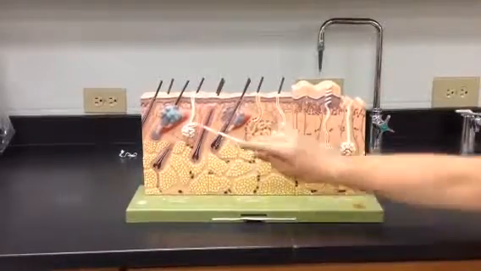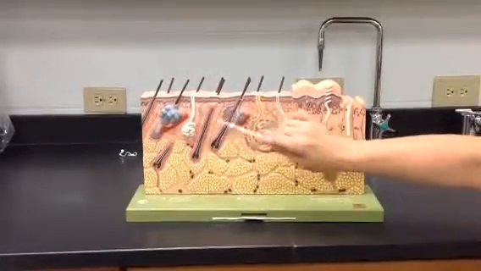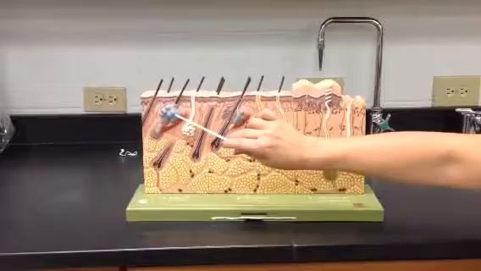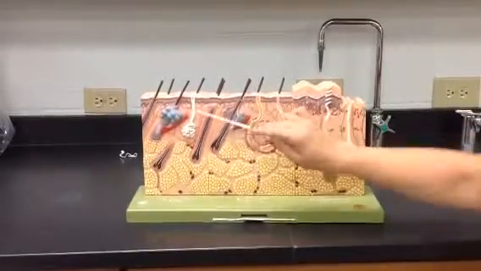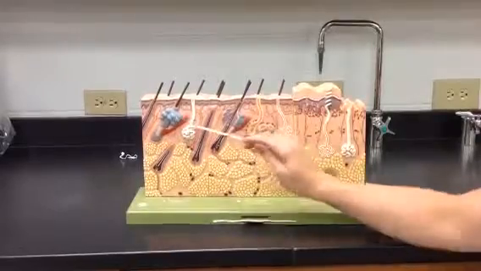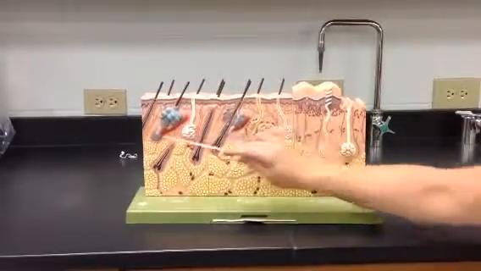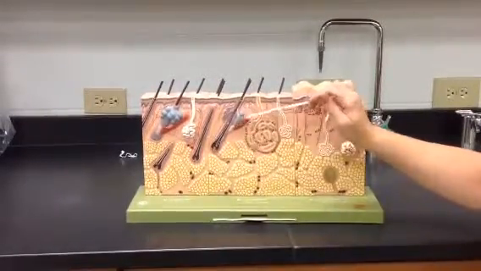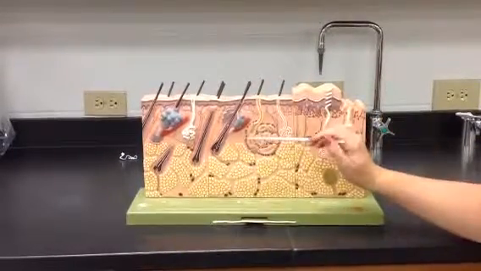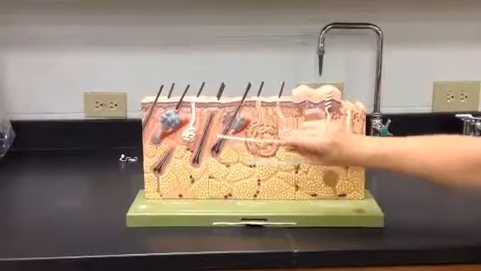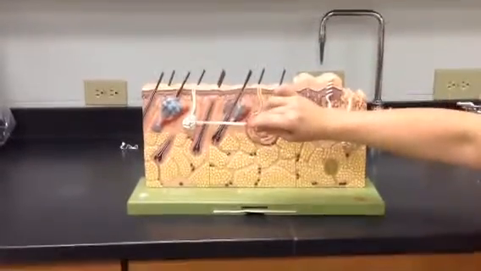Attached to the hair follicles, we have the sebaceous glands, again here cut open and not cut open, but here's the sebaceous gland around the hair follicle. Then we have the erector pili attached to the hair follicles, the smooth muscles that help cause the hair to stand up. Then we have your glands, your sweat glands.